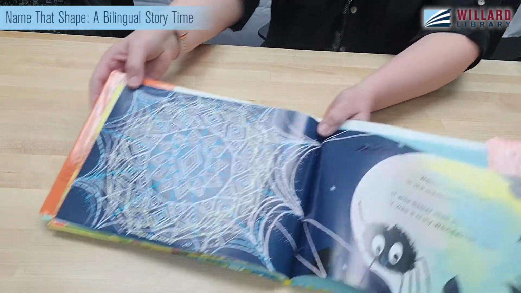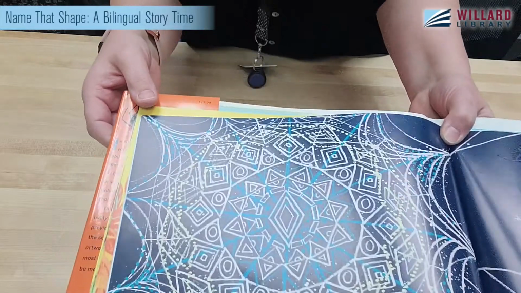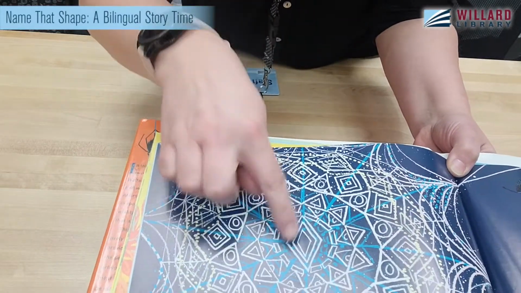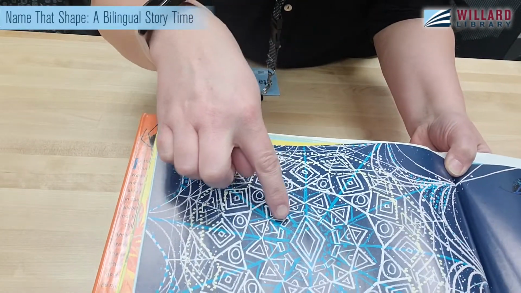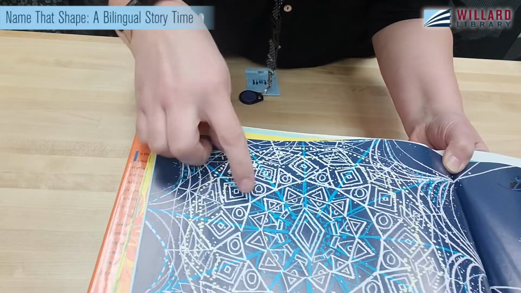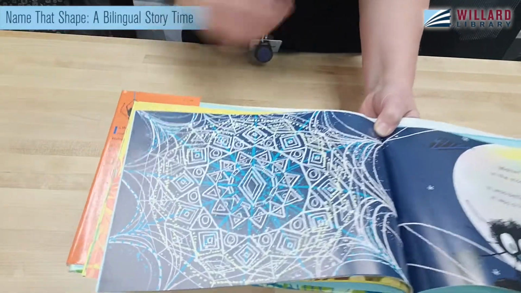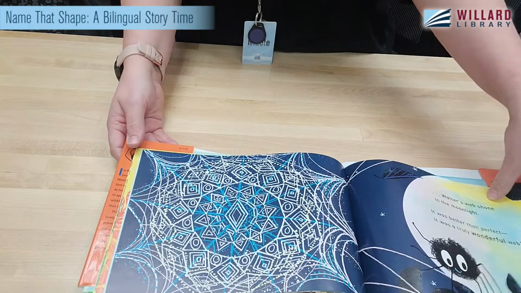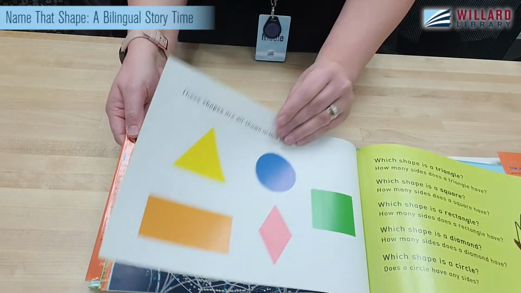Let's take a look at his web. He's got all sorts of shapes, doesn't he? He's got diamonds. Oh, I see rectangles. I see triangles and circles. So when he used all the shapes together, he made just the perfect web, didn't he?